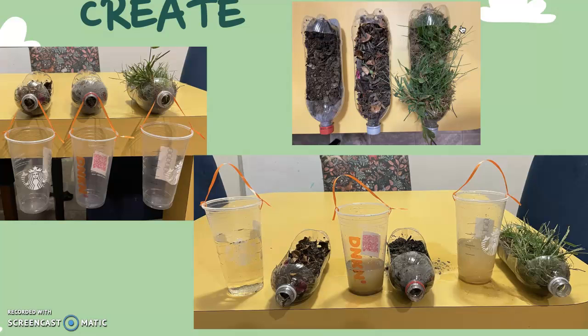Otherwise, it would have been much more difficult to see just how dirty or just how cloudy the water was, especially for some of the cups where you see that there's sediment that settles to the bottom at the end of the experiment.